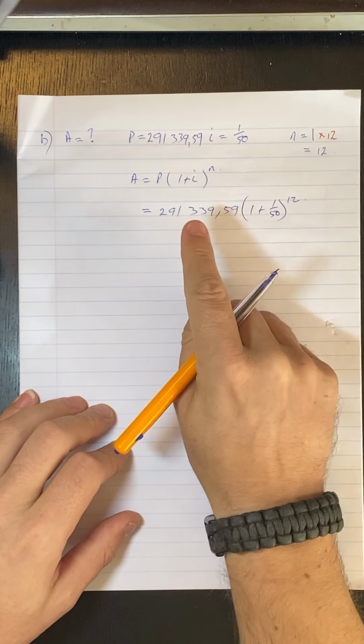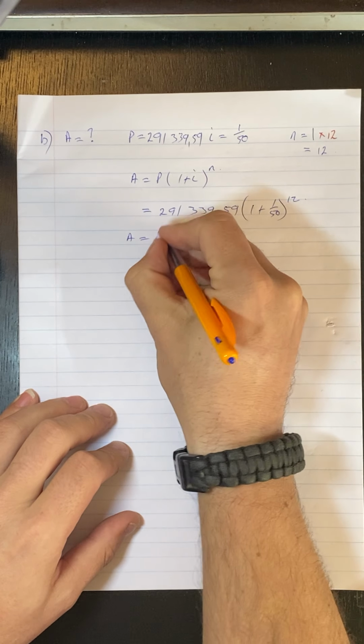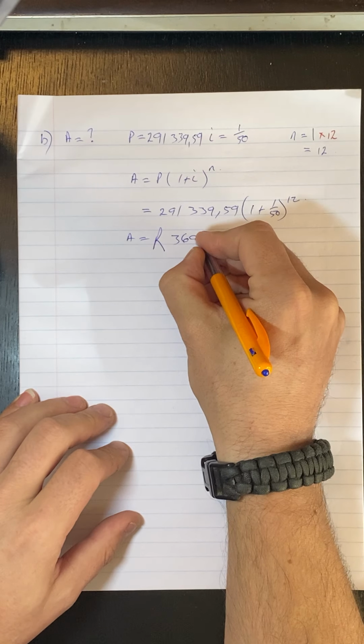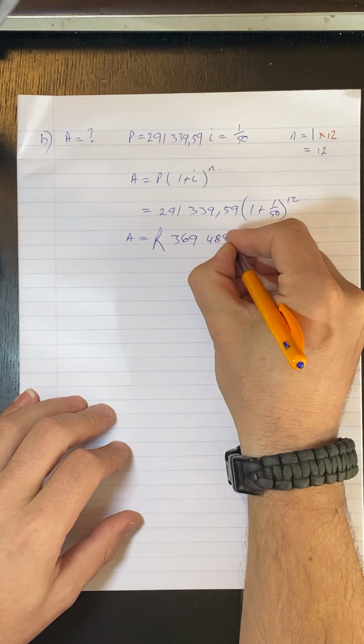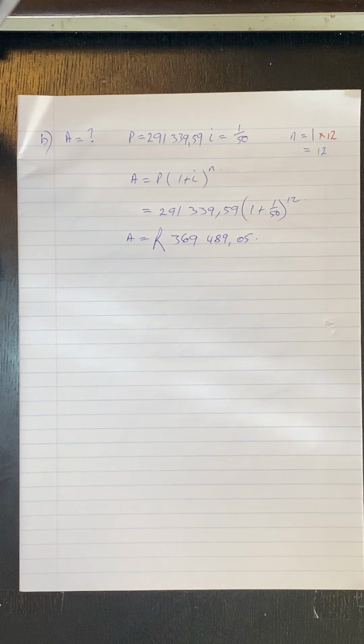All right, you can just punch that on the calculator and you will get your accumulated amount to be 369,489 Rand and 5 cents. All right, so that wasn't too bad. All right, moving on to example 3.